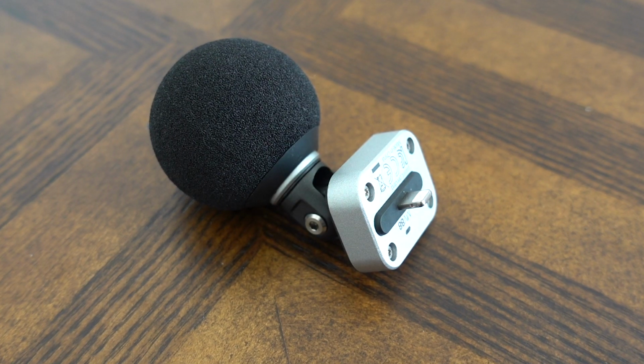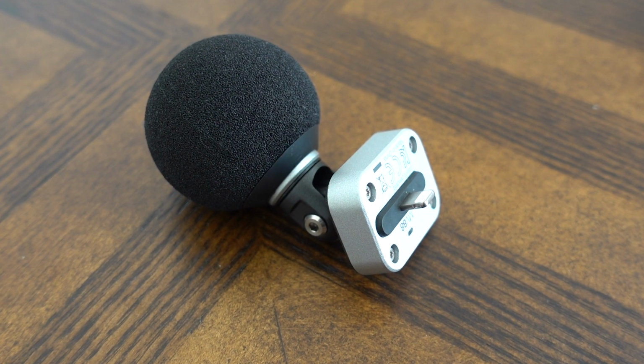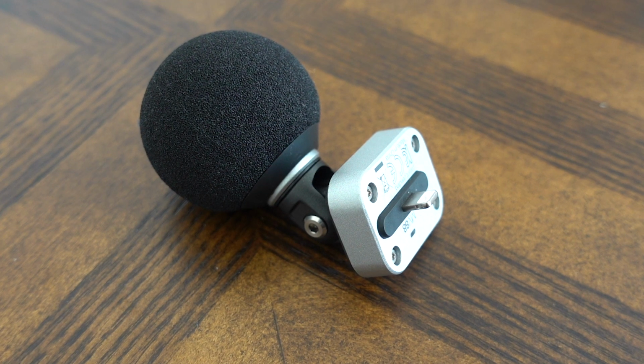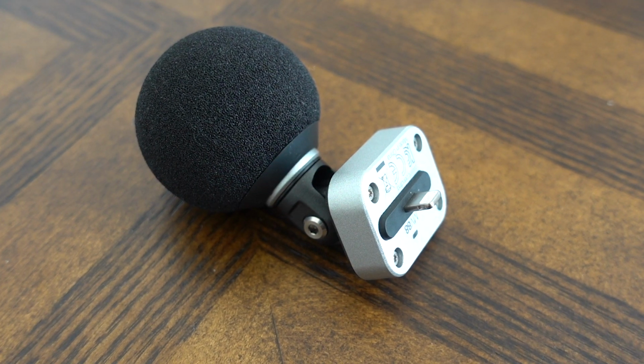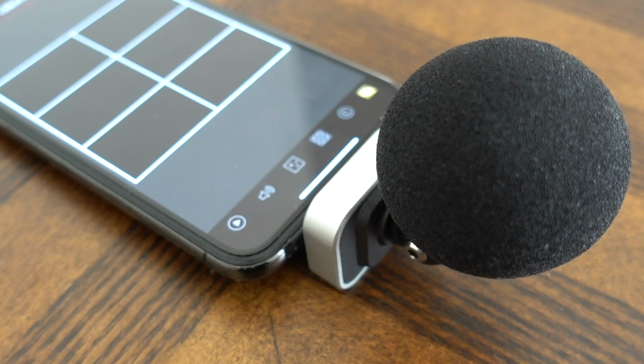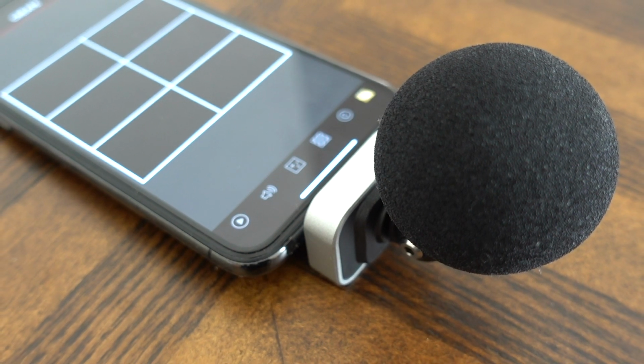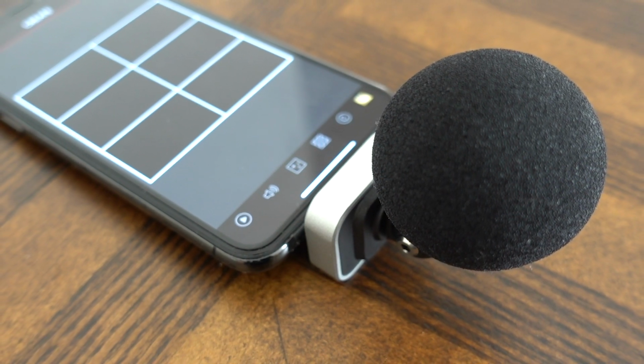Now, another option that I have used in the past is I got this microphone and it plugs directly into your phone. I will have a link to that also in the description below. It is called the Shure MV88. And it's, I believe, under $200, and like I said, you literally plug it directly into your phone.